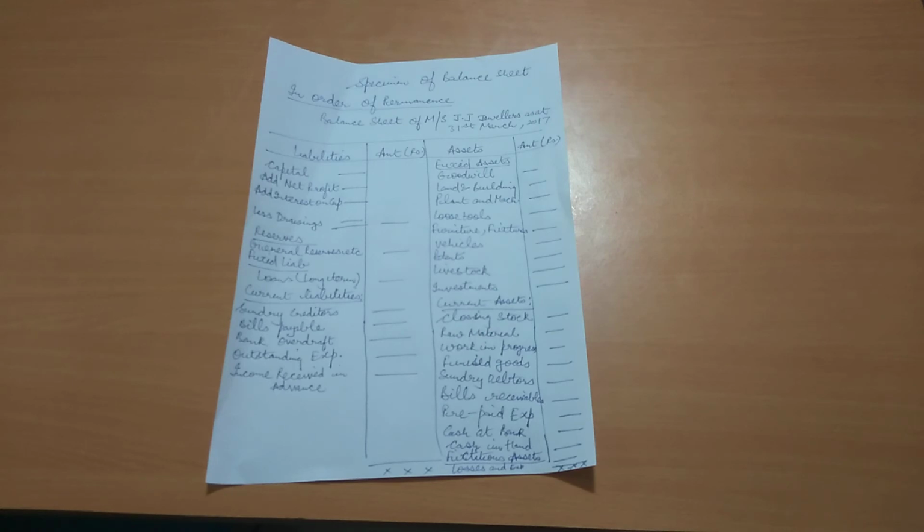Fictitious assets and unexpired expenses, children, are shown in this type also at the bottom of the balance sheet. In other words, children, it is just the opposite of the liquidity method. Now when we talk about the liabilities, children, permanent liabilities are listed first and then they are followed by the short-term liabilities.